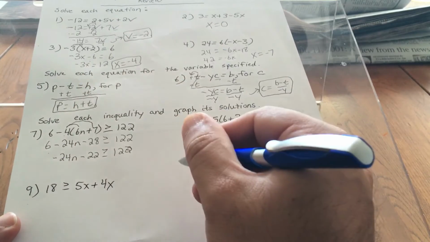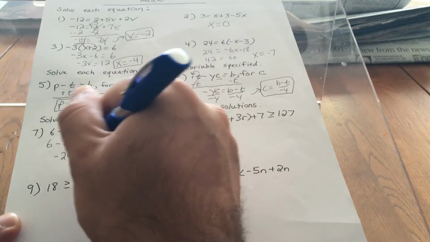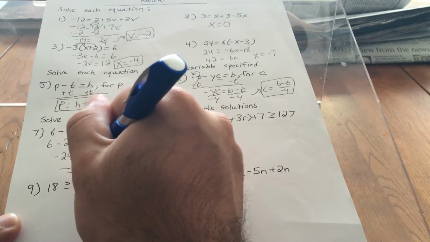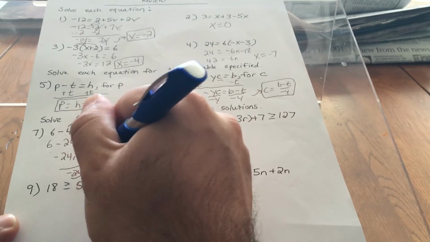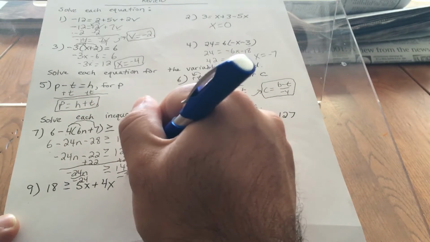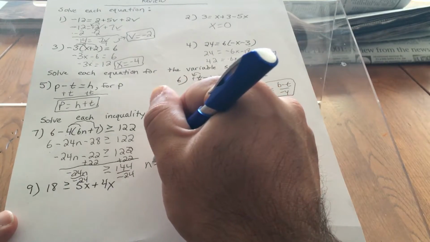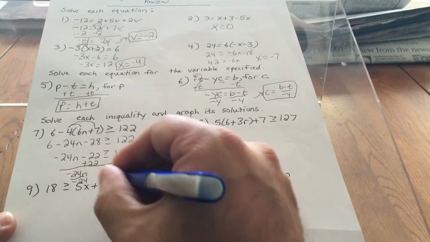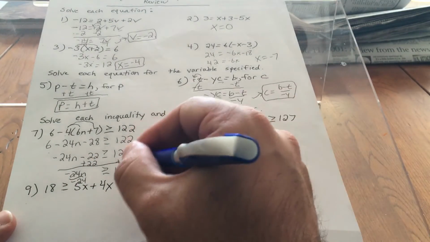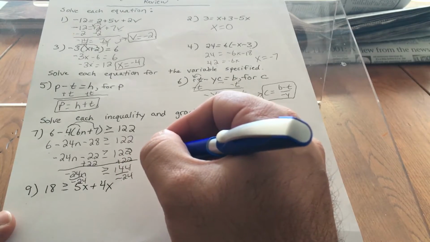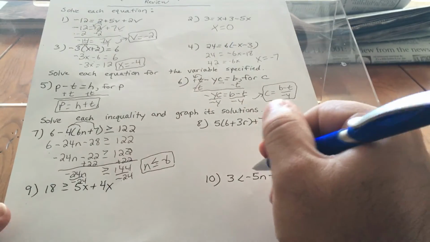And now if I'm getting n by itself, I have to add 22 to both sides. So I've got negative 24n greater than or equal to 144. And then finally divide by negative 24. So you get n is less than or equal to, notice we divided both sides by a negative number, so we had to flip the inequality. And then 144 divided by 24 is negative 6. So n is less than or equal to negative 6.